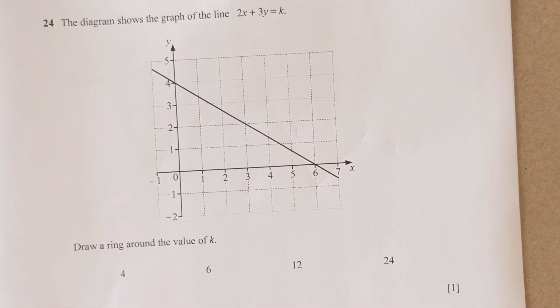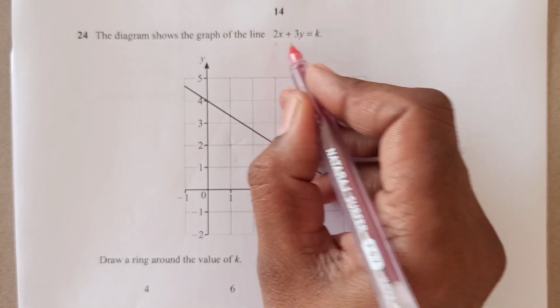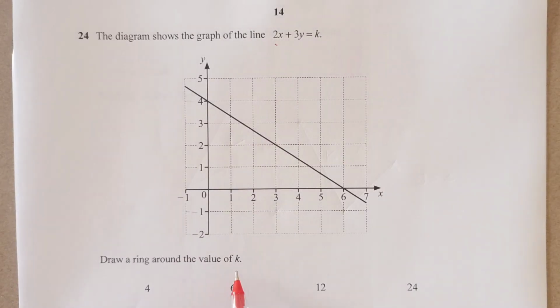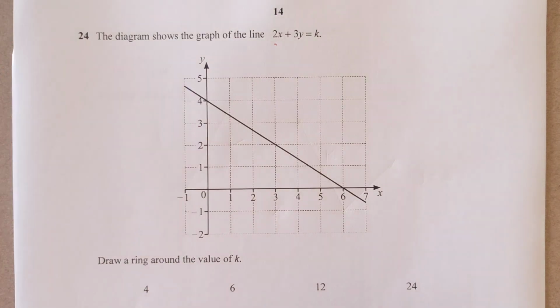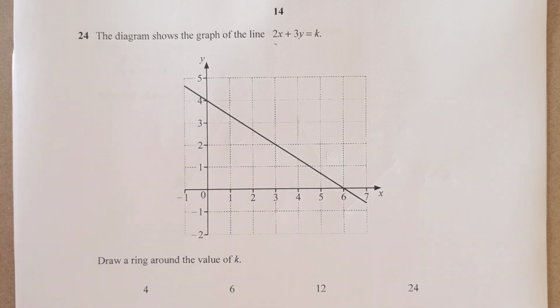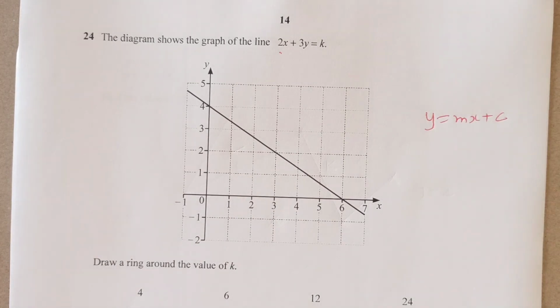Now question one we have here. The next question, the diagram shows the graph of 2x plus 3y equals k. Draw a ring around the value of k. I don't know how I can simplify this question actually. So let's see. I think in your syllabus you have only the standard form of the equation, which is y equals mx plus c. So let's see.